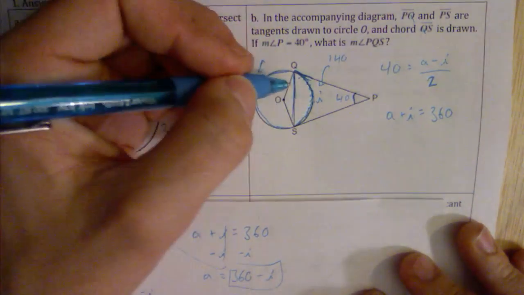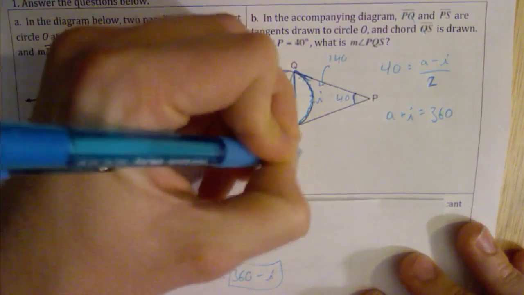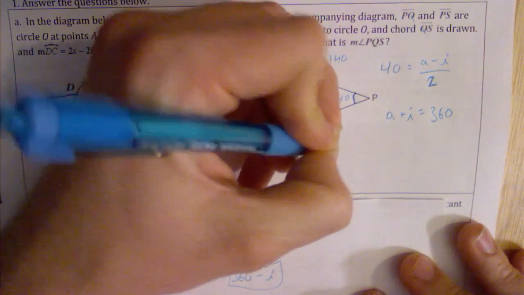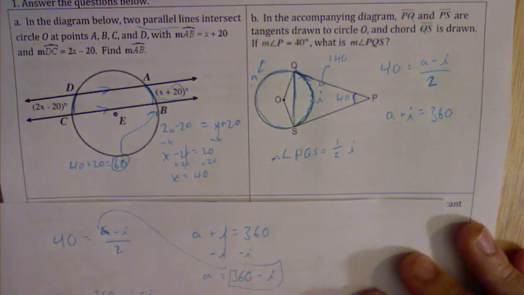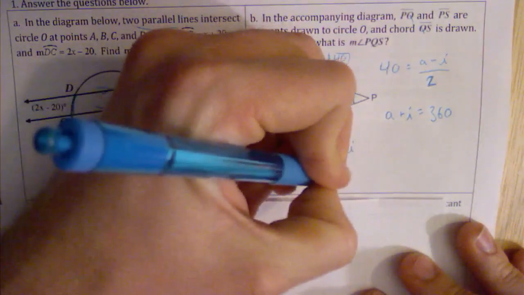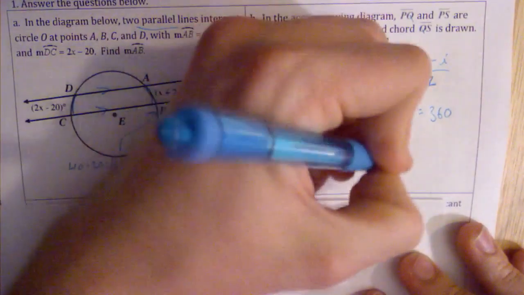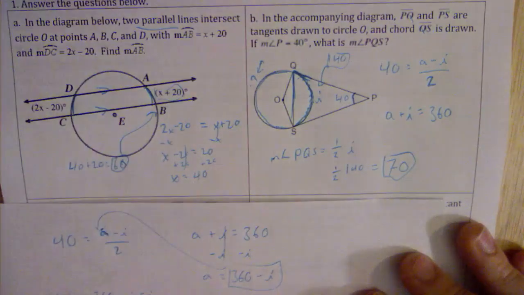And since it's an inscribed angle, I just know that the measure of angle PQS is equal to 1/2 of the measure of arc I, which we just found was 140. So that means that it's equal to 1/2 of 140, which is equal to 70. And we found our missing angle.